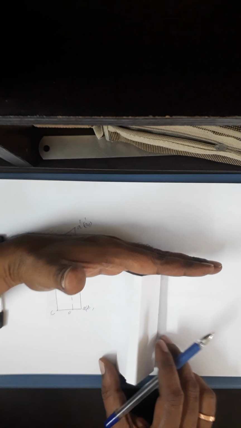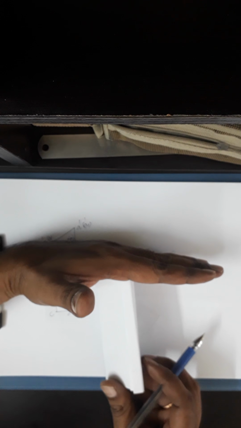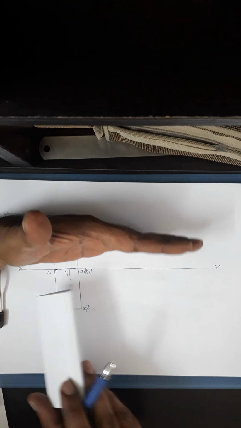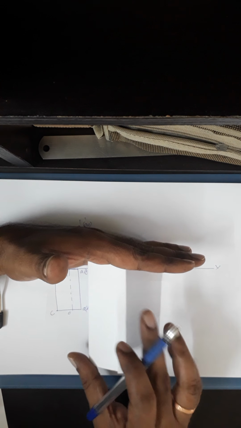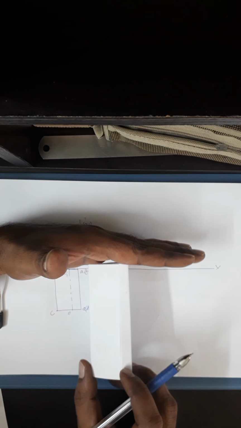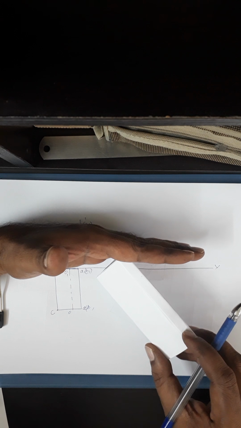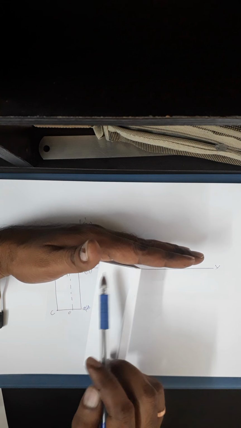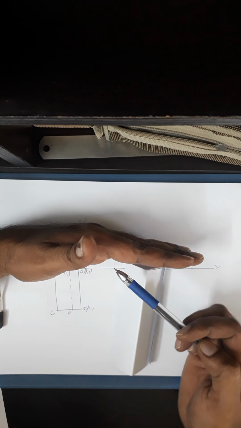Now the solid is something like this, where the base is in VP and the top view I'm looking like this, right? So this is my view. Base is in VP, and I can see the length of the axis. Then I have to incline in the second position, change of position method. I have to incline the axis, keeping the axis parallel to HP.